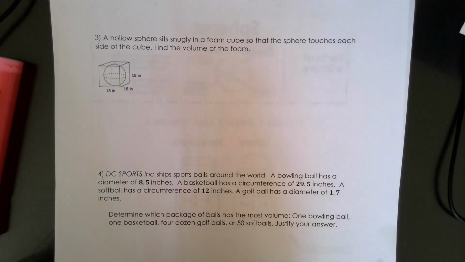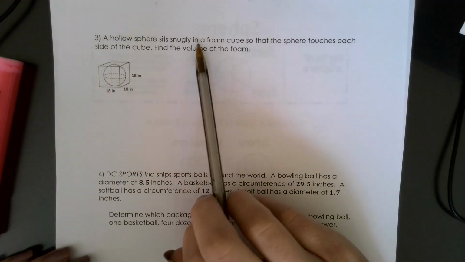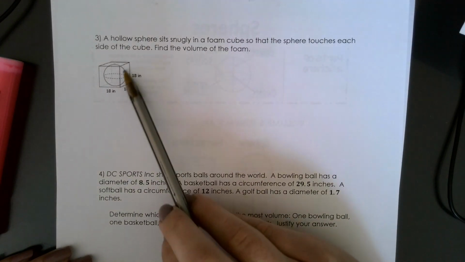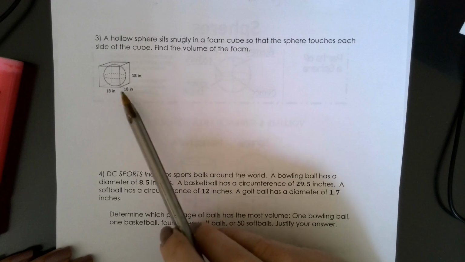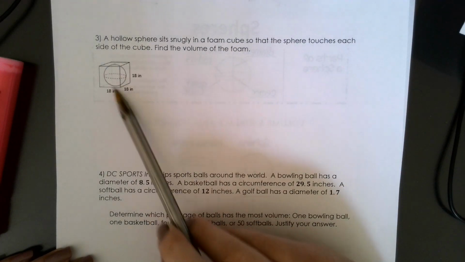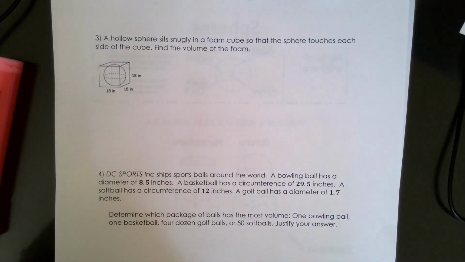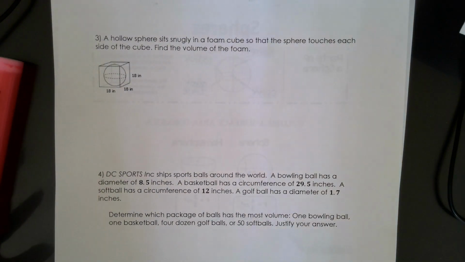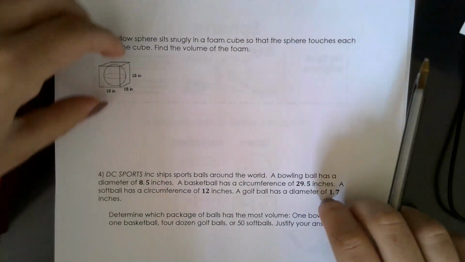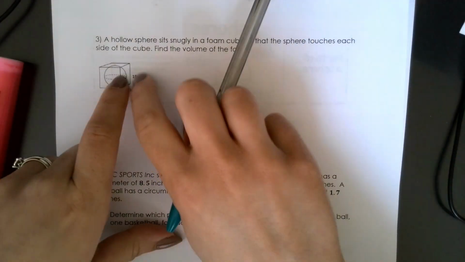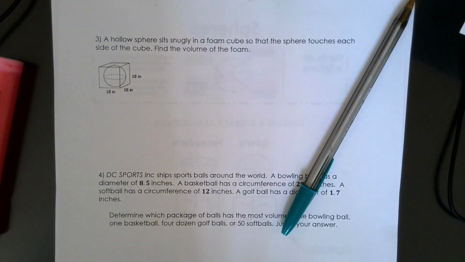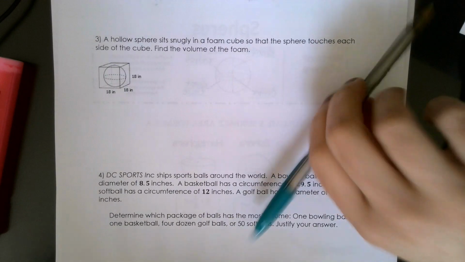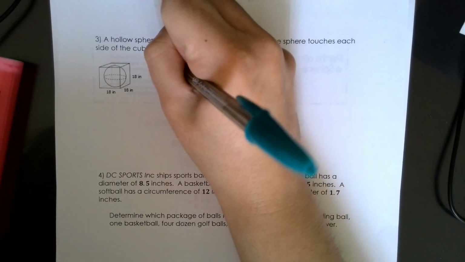Okay, so let's make sure which one is the foam. A foam cube. So we're looking for the volume of the foam, which is the cube. But because there's a sphere inside, we didn't know what it's going to be if we took out that sphere. Like, what's the whole volume? So if you want the volume of the foam, because that sphere is inside, we're going to subtract it. We want to take that out to see what's really inside of that. Okay, so let's first find the volume of the cube.